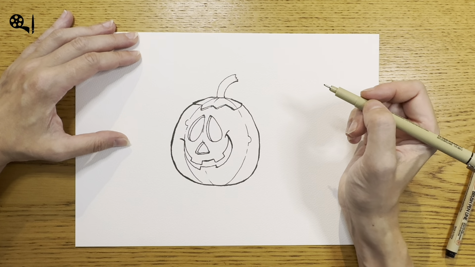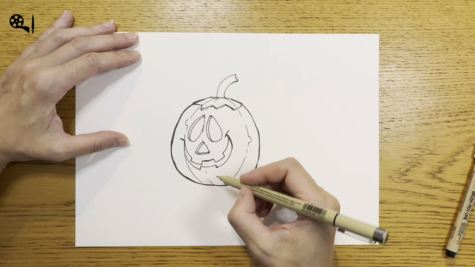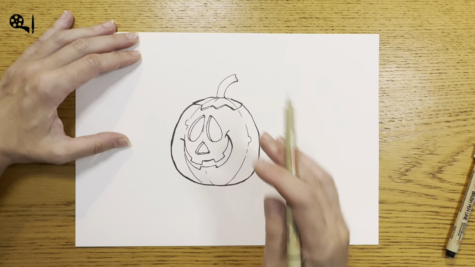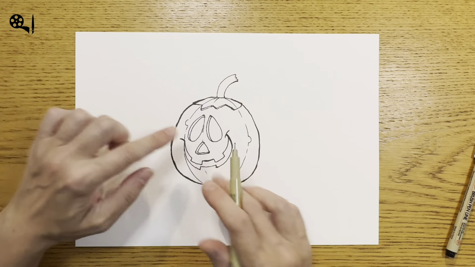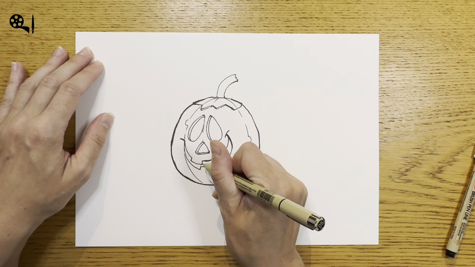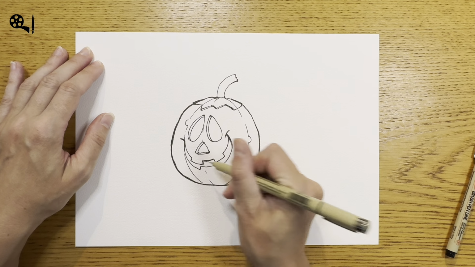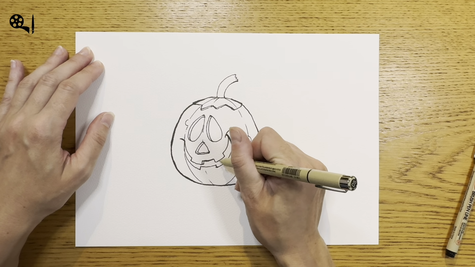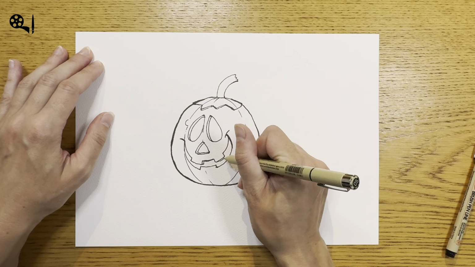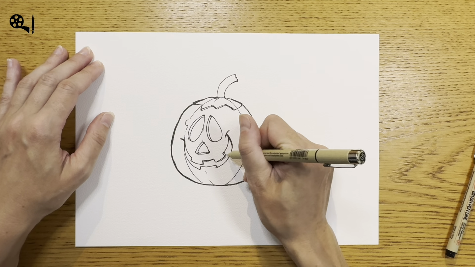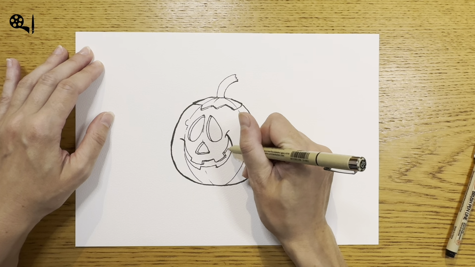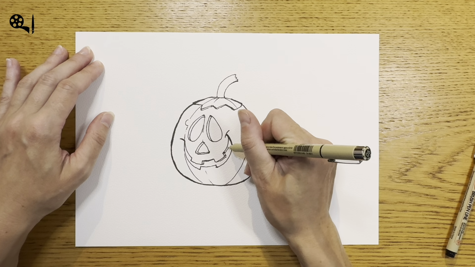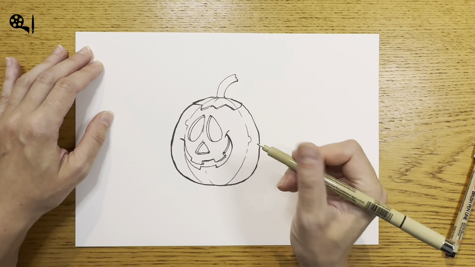So the thickness is going to be, because it's slightly turned this way, like the eyes and the nose, the thickness of the tooth will be here. And we probably see a little bit here and there. Up and this one here.